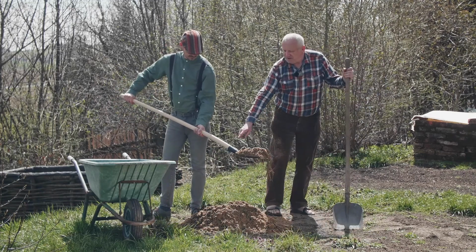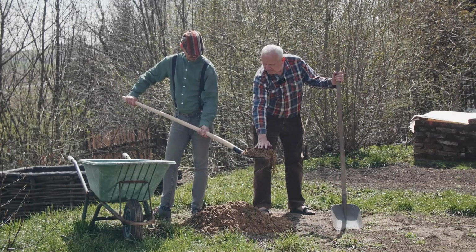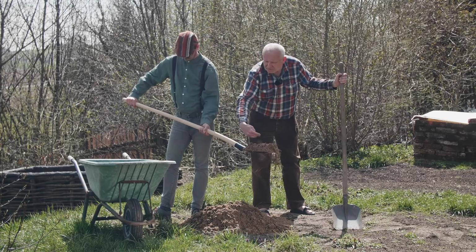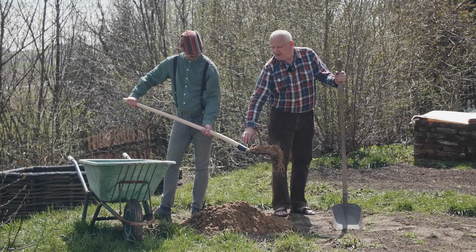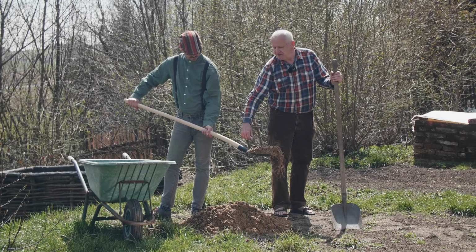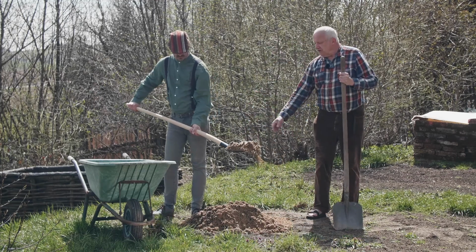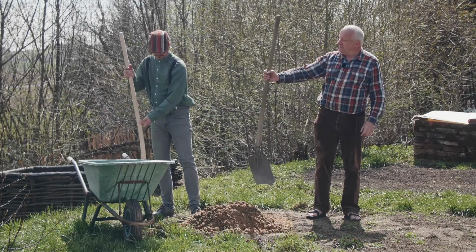Now you'll notice that the center of gravity of that weight is under the junction of Martin's arms. Because of that, the shovel is pretty stable in his hand and doesn't tip over. Now, that's the shovel, and that's all right.